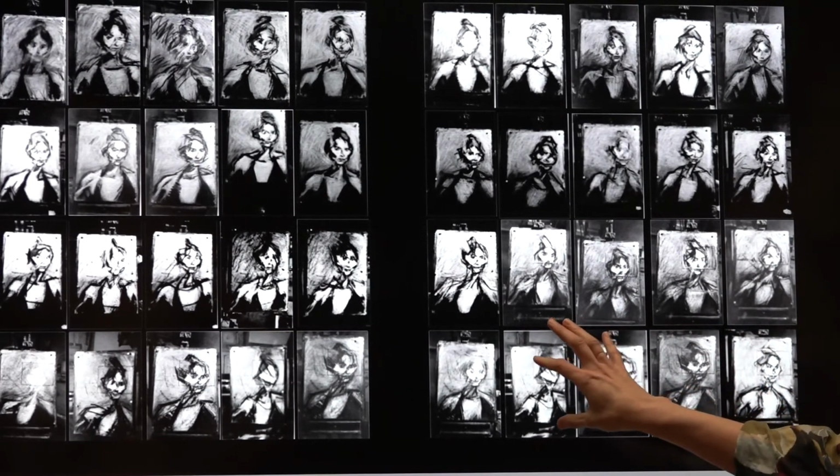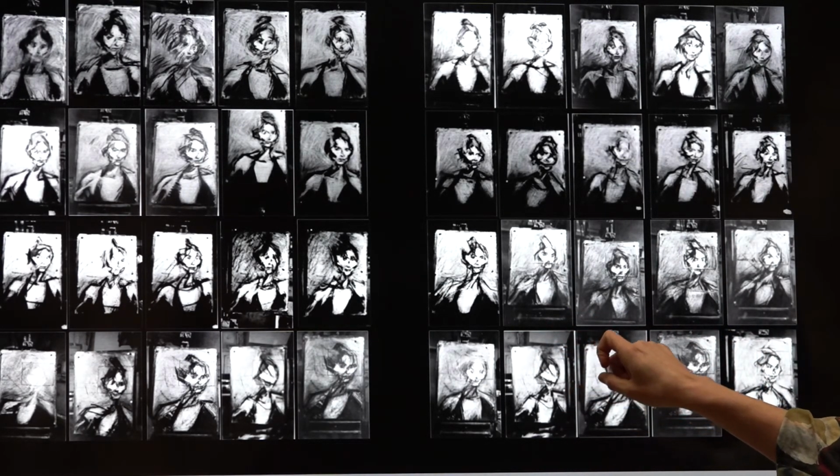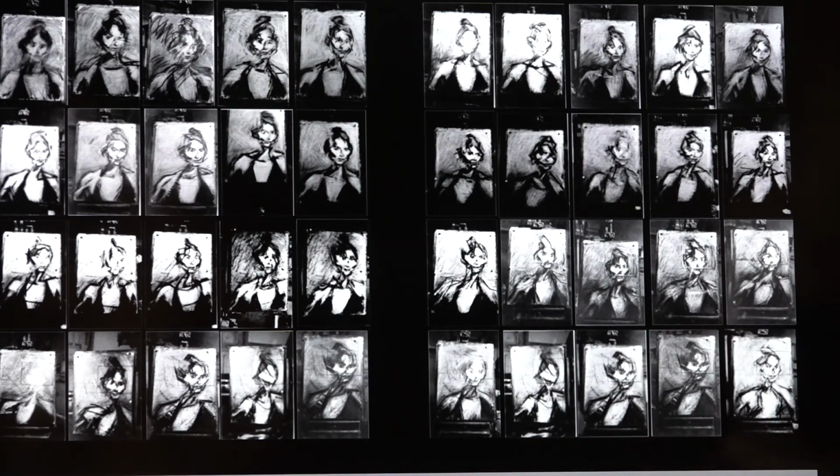The woman portrayed is Sandra Fisher, wife of Kitaj, I apologize.